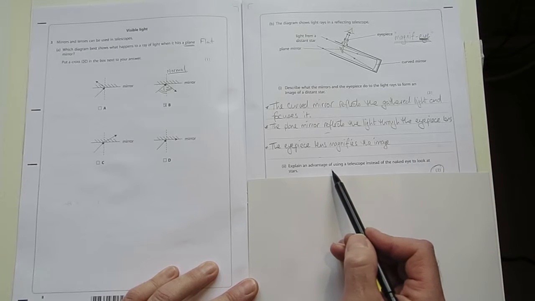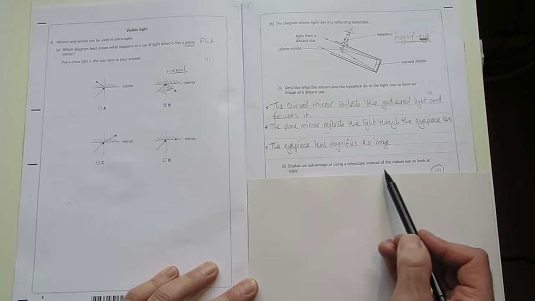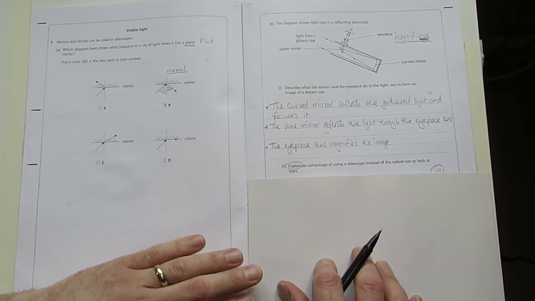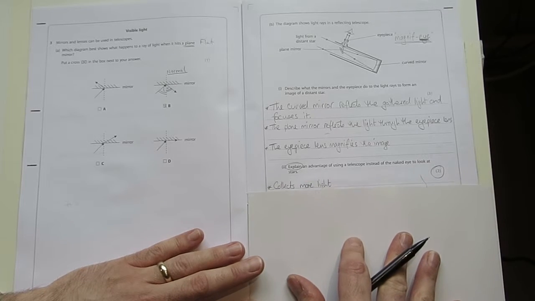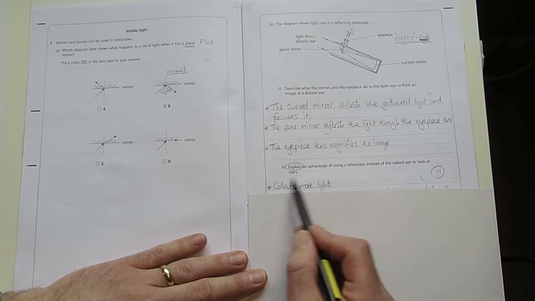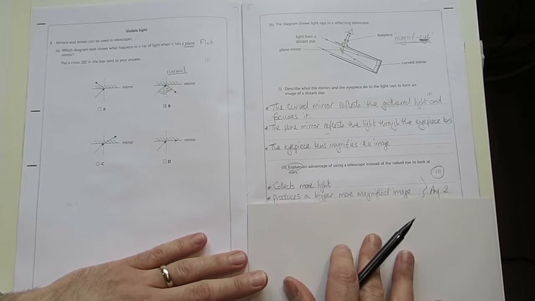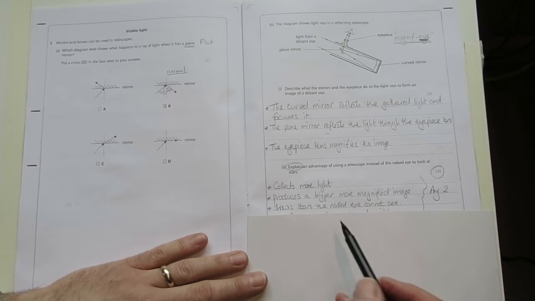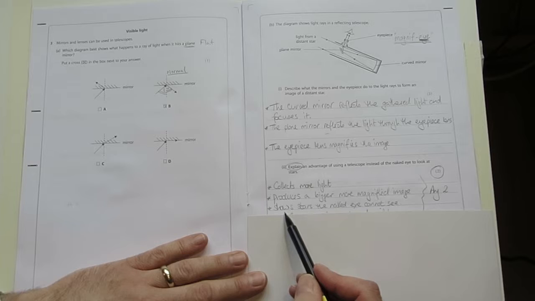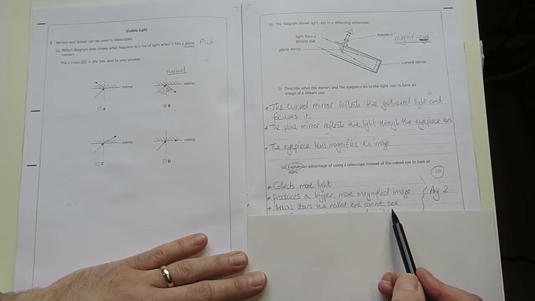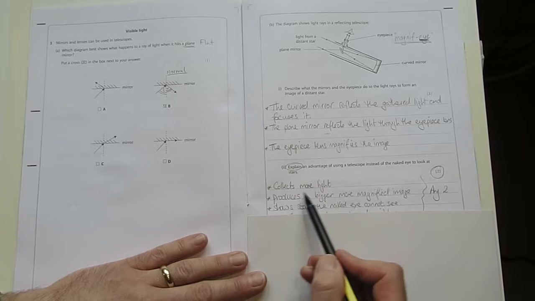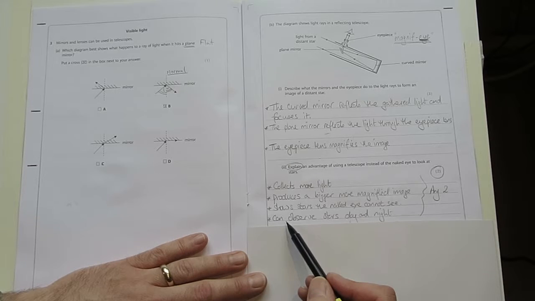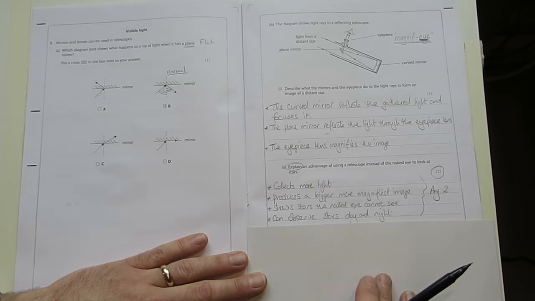Part 2, explain an advantage of using a telescope instead of the naked eye to look at stars. The key command word here is explain, so we need to have some sort of linkage here. So the basic idea is that telescopes collect more light, they produce bigger and more magnified images, so they show stars the naked eye couldn't see, so they show us more stars because they collect more light and show bigger images of stars. You can also observe stars day and night.